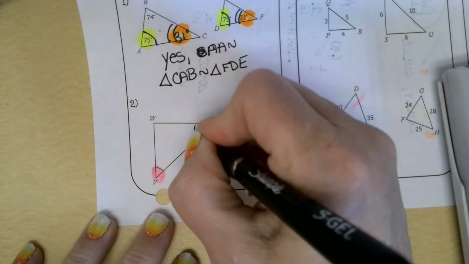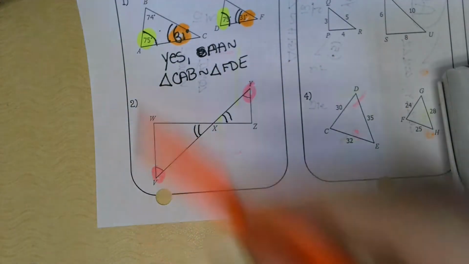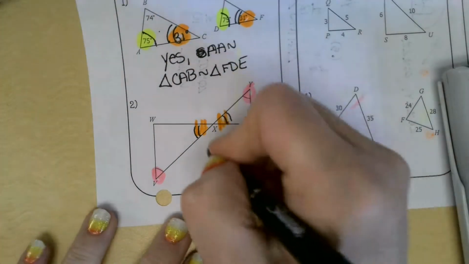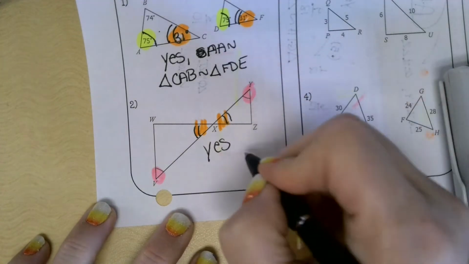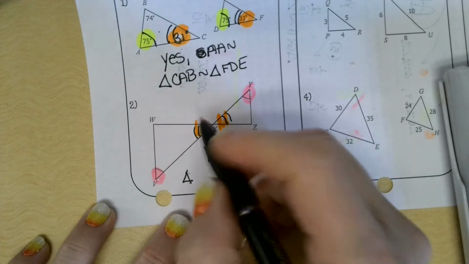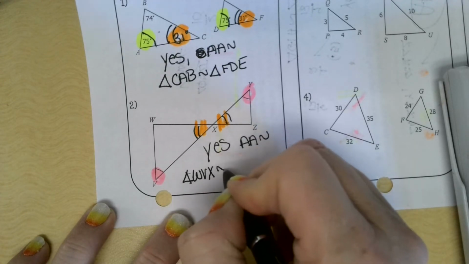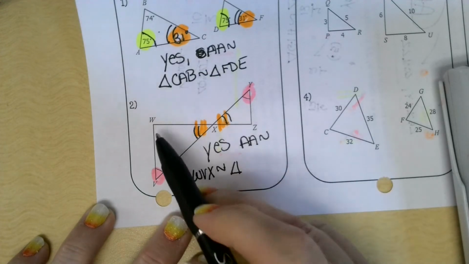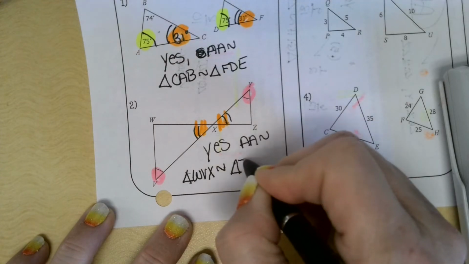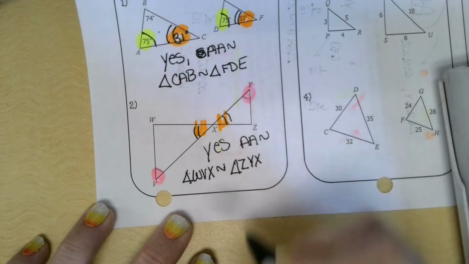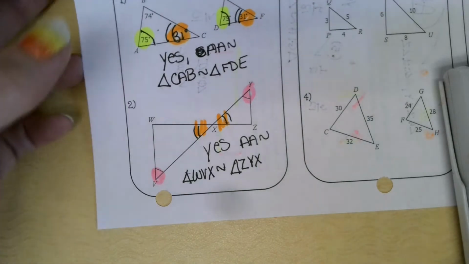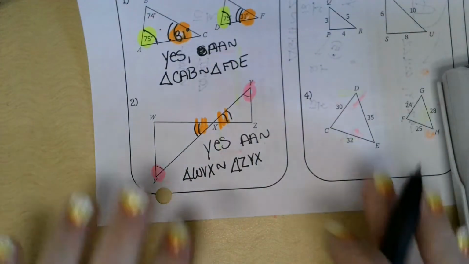You can only draw the Z when you have those parallel lines. But I do have this, vertical angles. That's all I need. I only need 2 pair. So we would say yes by angle, angle, similarity. And if I name this triangle WVX, similar to, no color, pink, orange, no color, pink, orange. Okay, see how the colors help you name them with that? Even the triangle similarity statement, the colors help. So this is what I expect from you for angle, angle.